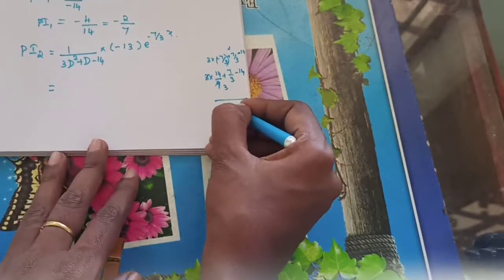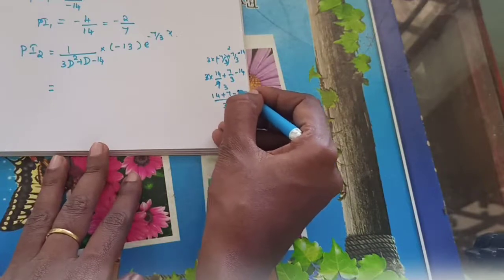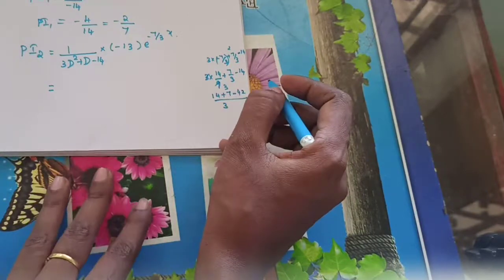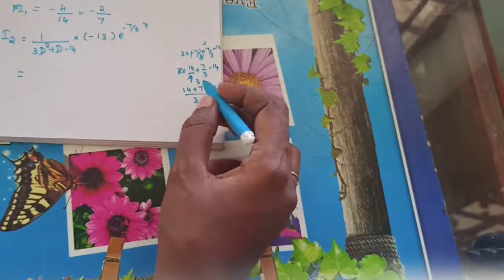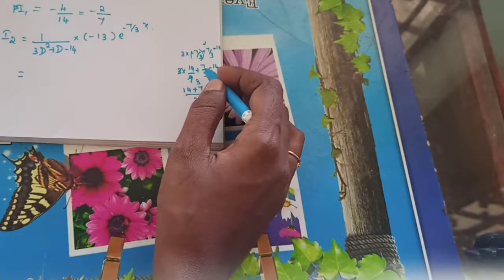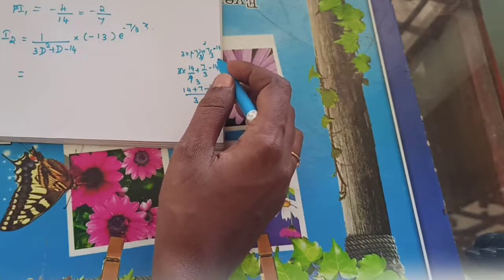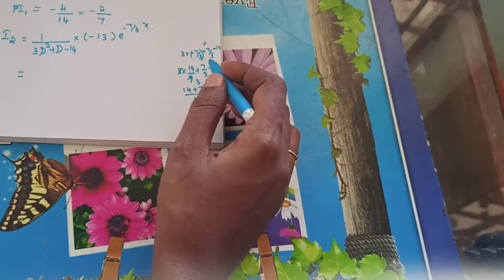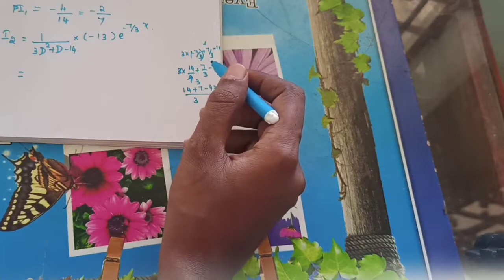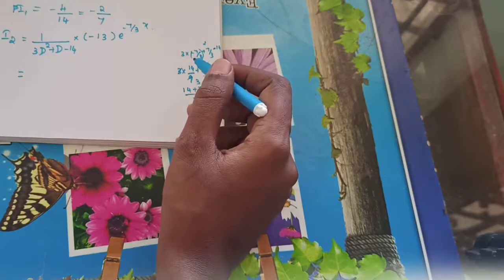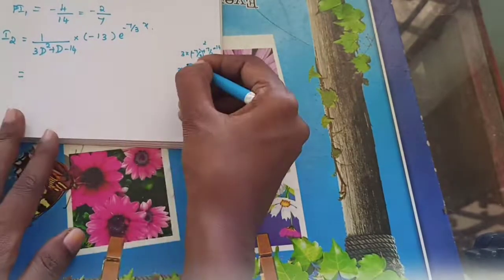The LCM is 3: 14 plus 7 minus 49, is it right?